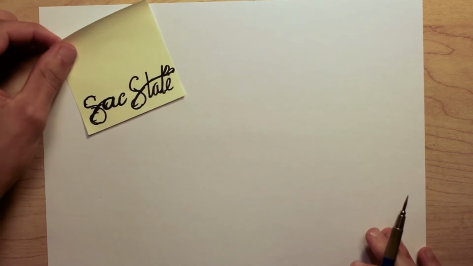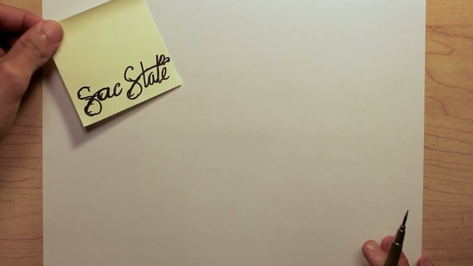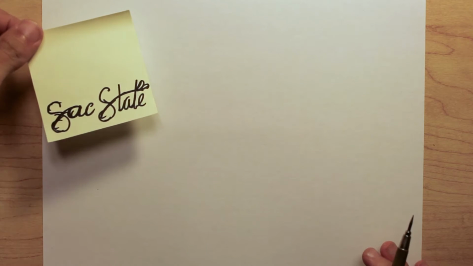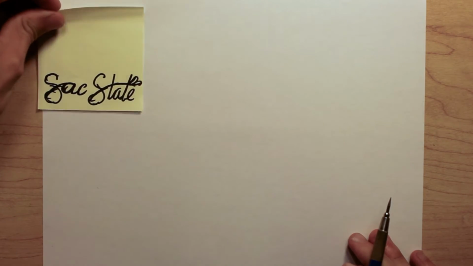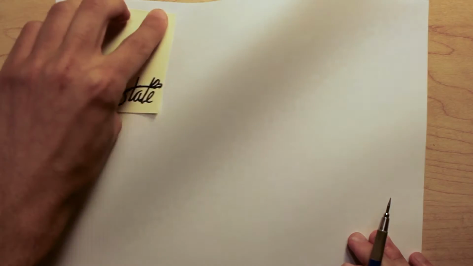So to start off, we will take the thumbnail sketch that we came up with earlier in the brainstorming stage, and this is simply the same idea, but it's just not refined yet. So what we want to do is stick this to the side, and then from there we can sketch out our idea and refine it as we go.